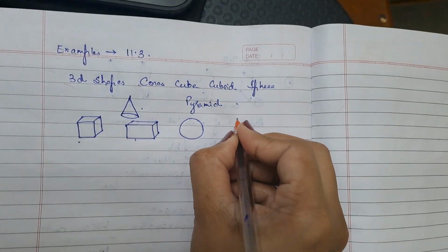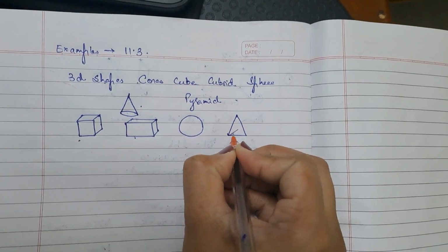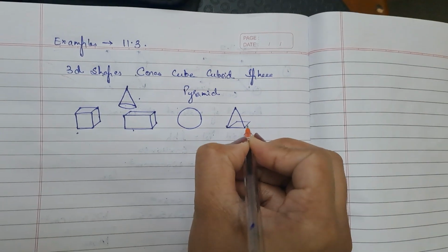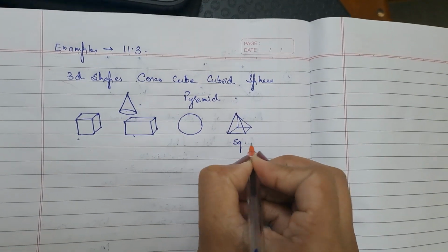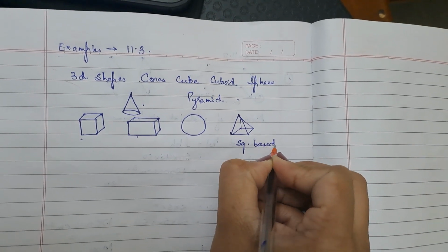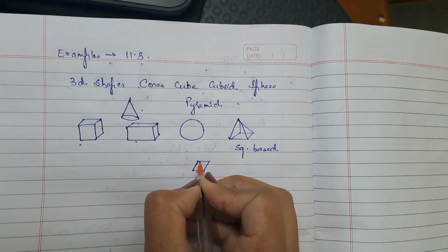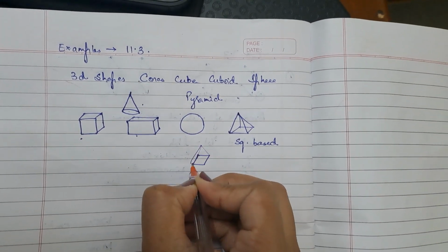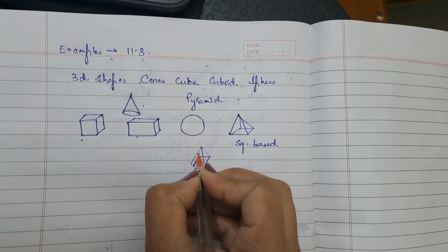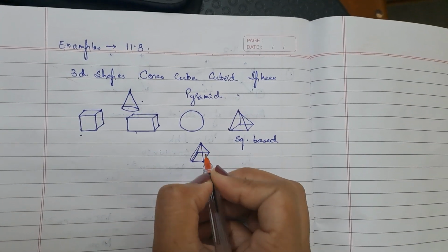And what is a pyramid? A pyramid is made up of triangles, and the base of it may be of a different shape. If the base is a square, then it is called a square based pyramid. In a square based pyramid, the base will be a square, and from there all the triangles will be attached. Four different triangles will be attached. That is what is called a pyramid.